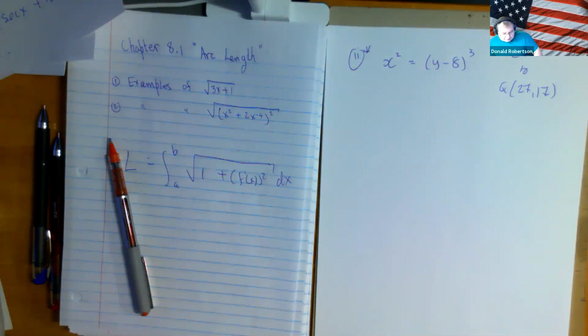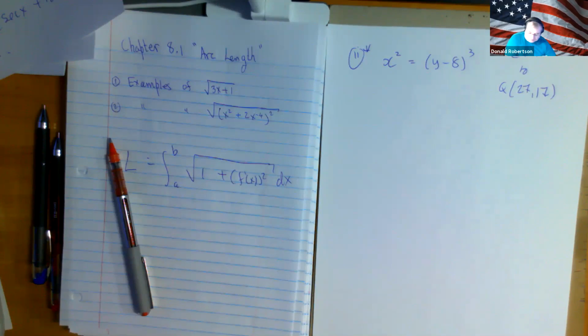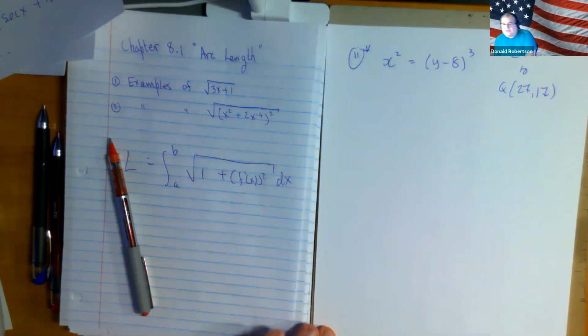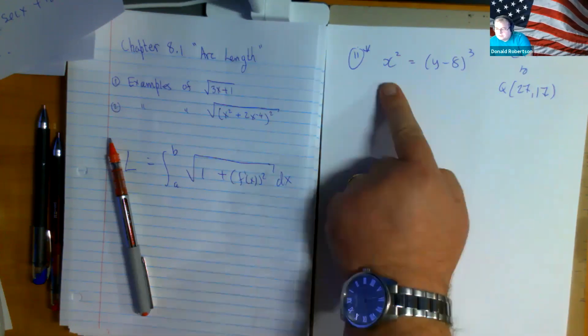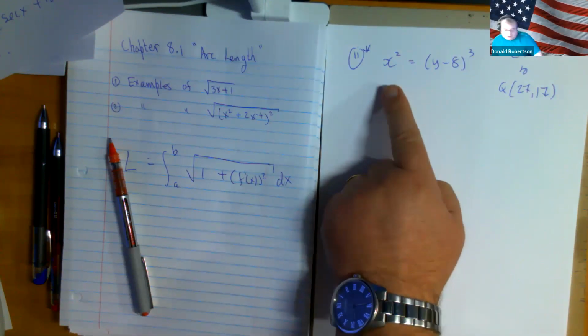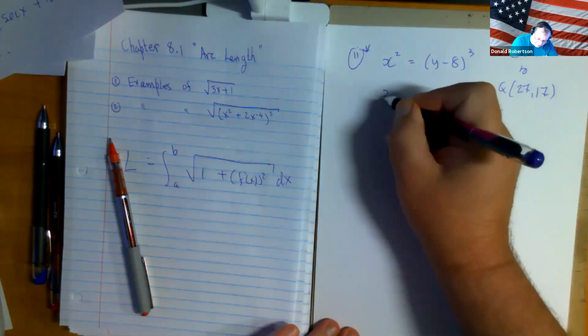Okay, a couple of things. Firstly, that guy's not written the way it needs to be. Doesn't it have to be written as y equals a function of x or x equals a function of y? Agreed? Not x squared equals something, but just x. So let's take care of that.